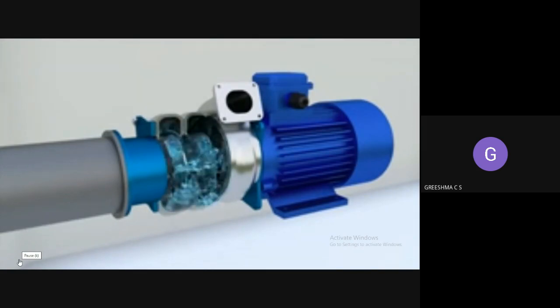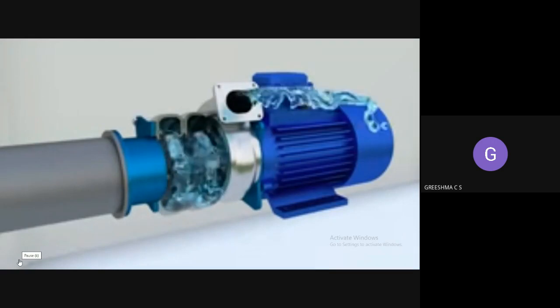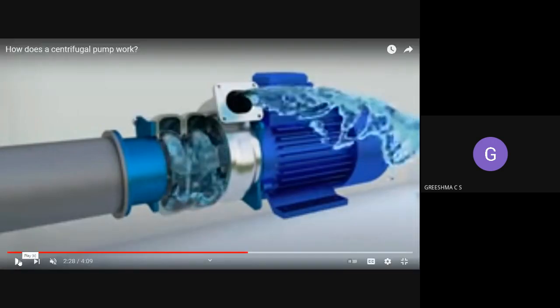So you can see this is the exact working of this. Here you can see the water will be forced through here. The water will be passing through this pipe. Here the impeller is rotating, and this impeller will be forcing the water through the delivery pipe. Okay, so water that is coming to the delivery pipe will have a high pressure energy.